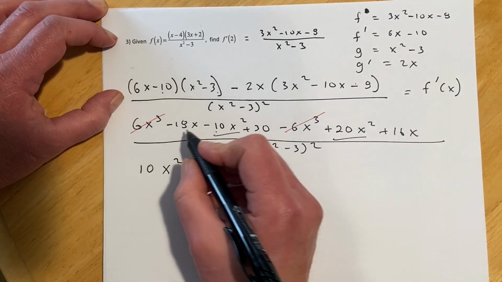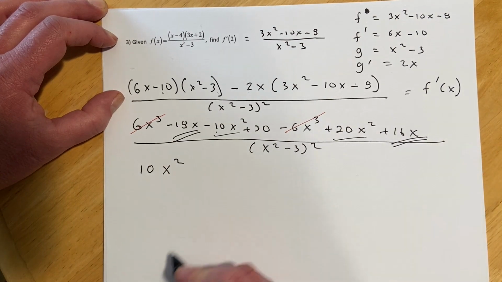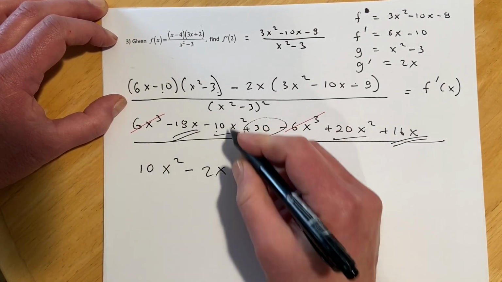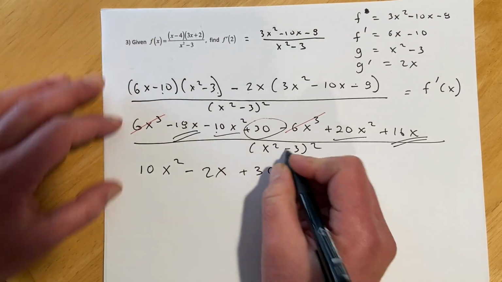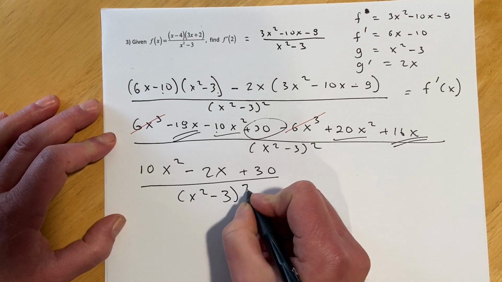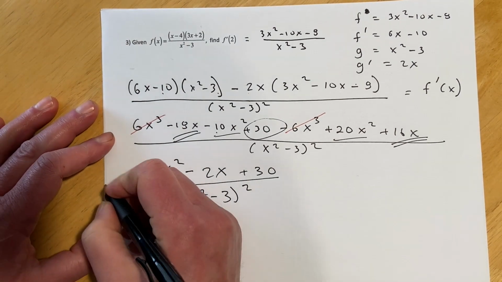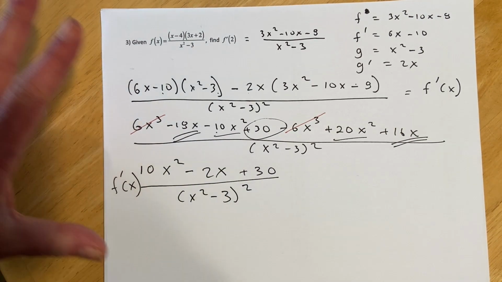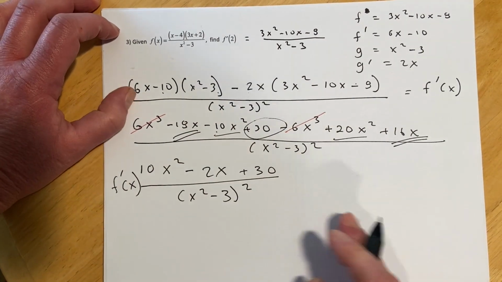Minus 18 plus 16. So that's going to leave me minus 2x. And it looks like just that 30 is the only other thing. So plus 30 over this. So that is my f prime. Sorry, this is like a bad handwriting problem today.